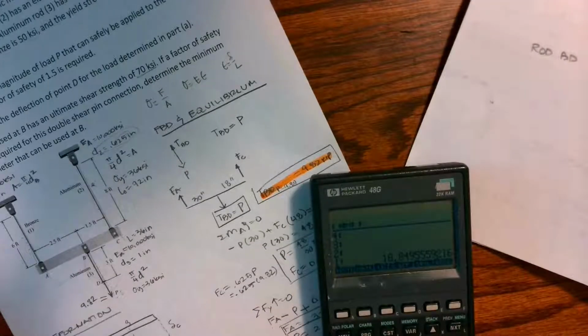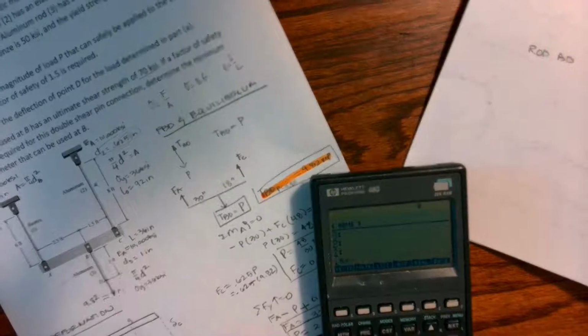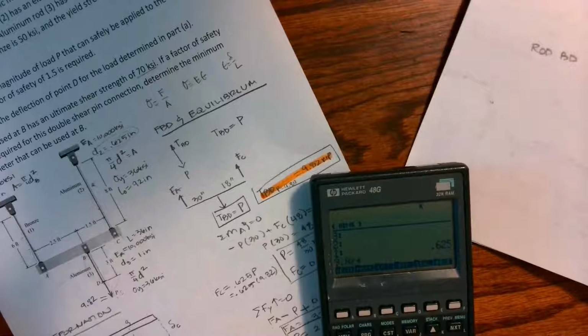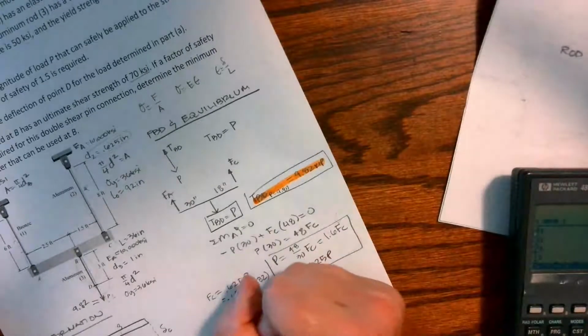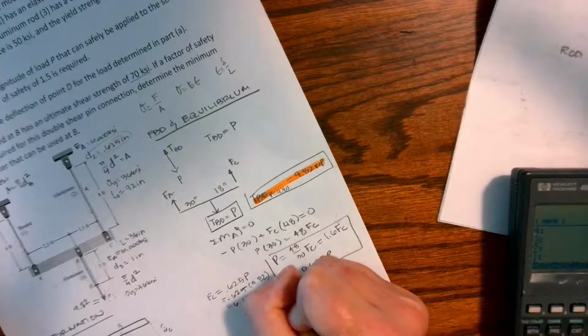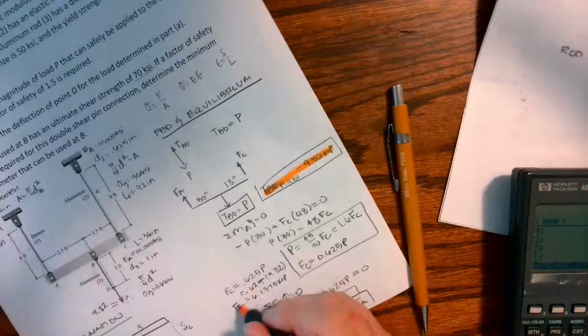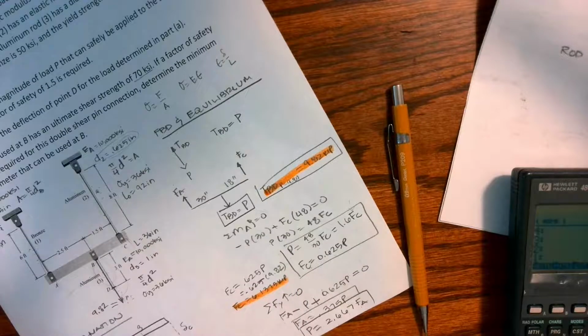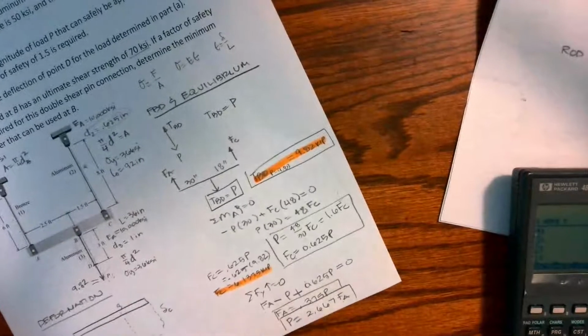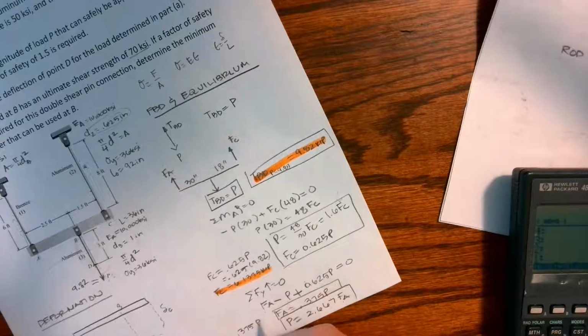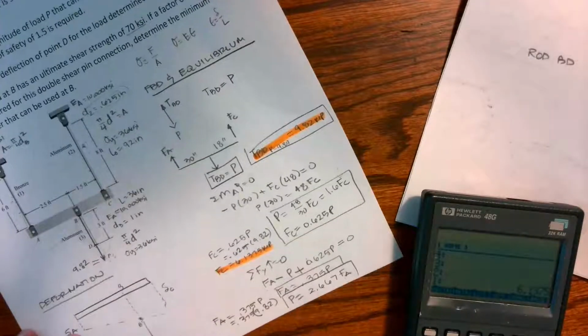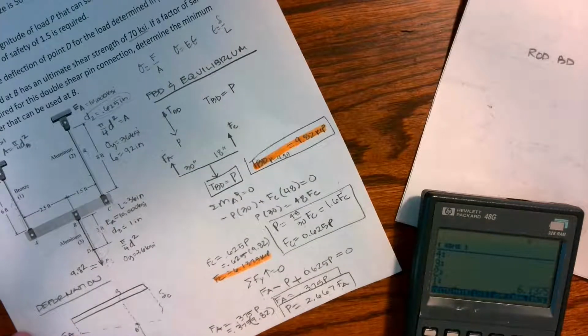If I look at FC, 0.625 of load P, well, the maximum I can have is 9.82 kips. So I can see that that is 0.625 times 9.82, which is 6.1375 kips. Okay, so that's what's going to be in that rod based on that limiting value of P. And then force A, if we look at that, 0.375 P is 0.375 times 9.82, and it should be 3.681.